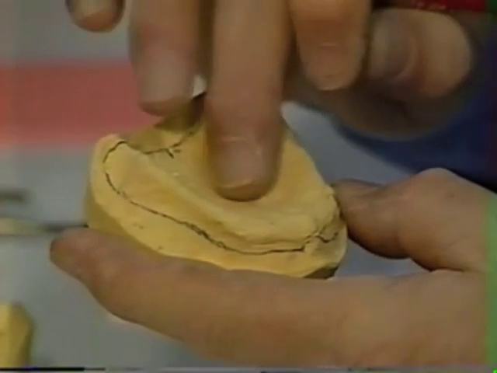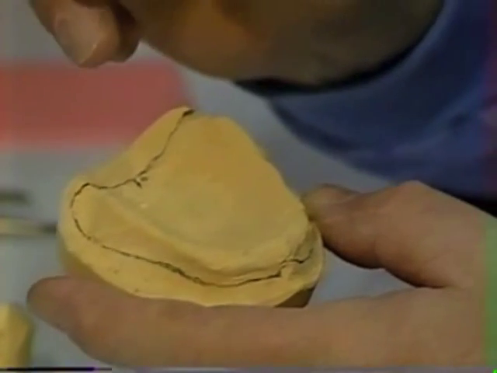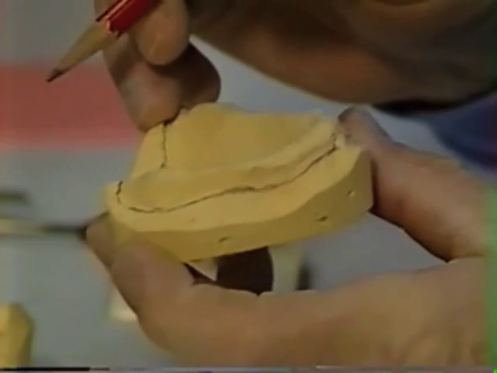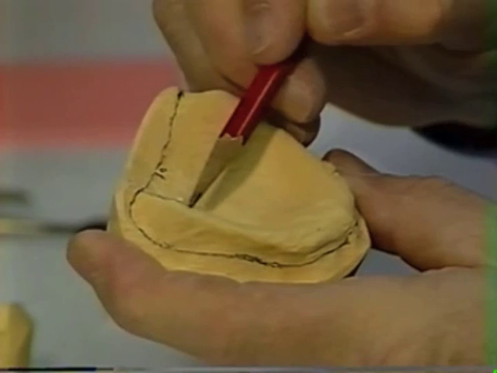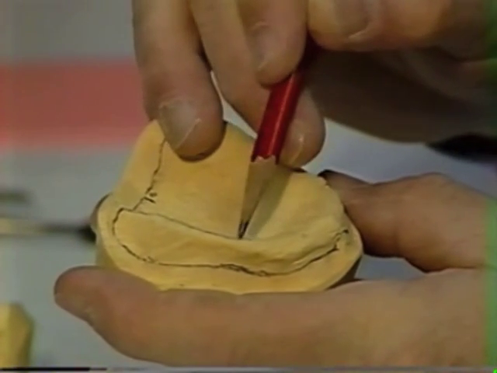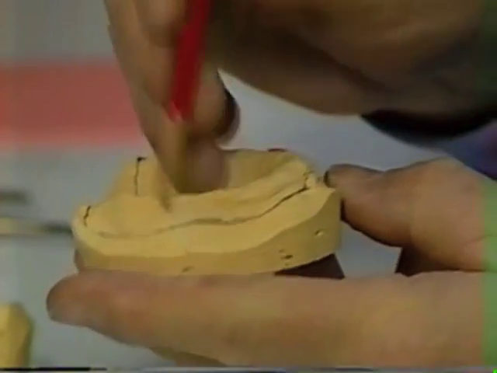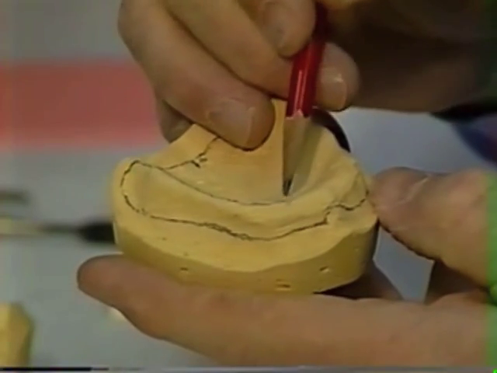But if you don't have a torus and it's just nice and flat, then we can use that entire palate as a stop for our tray. So as a consequence, what we want to do is place wax for relief from the crest of the ridge facially, leaving the palate as a stop for the tray.